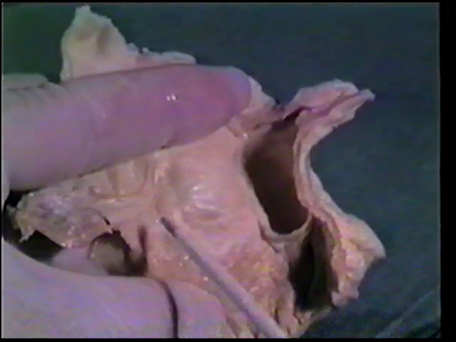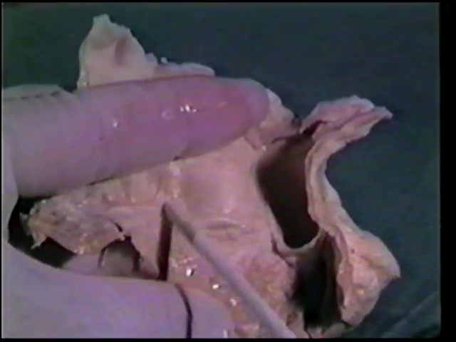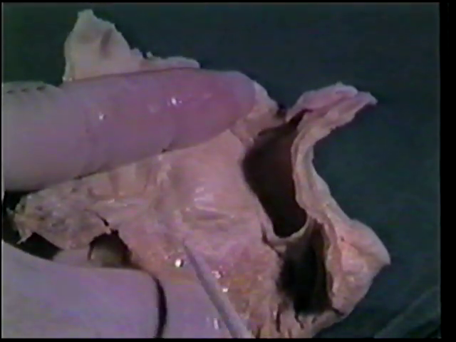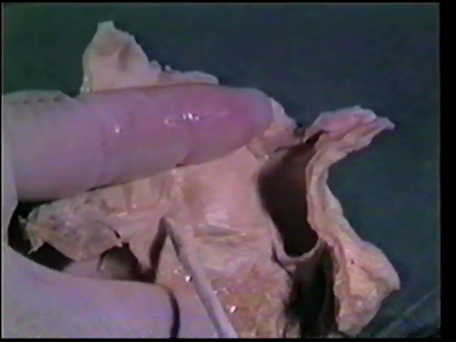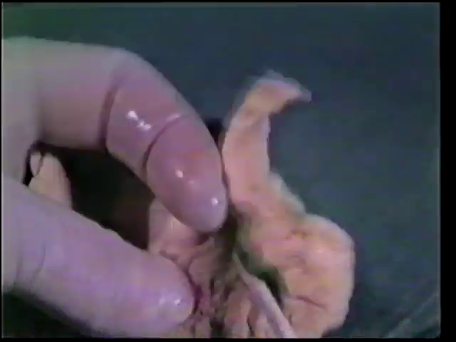And in so doing, we have 3 triangles between the valvar leaflets that form the interleaflet fibrous triangles. There's one here, there's one there, and there's another one which I have cut through on continuing onto the other side of the valve continuation.